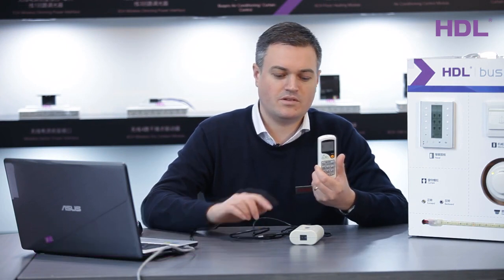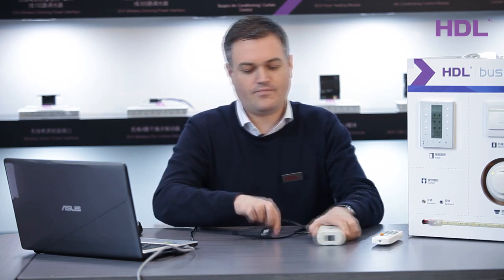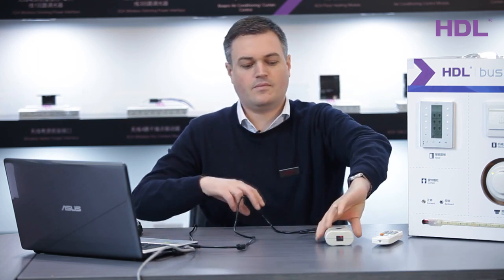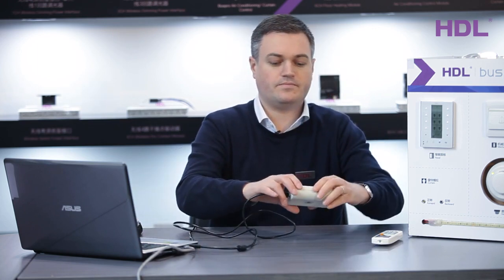Now we're going to learn about infrared, and we're going to learn an air conditioning AC remote into the infrared learner from HDL. We recommend that you purchase one of these. Take the IR learner and connect it to your PC. No drivers are required.